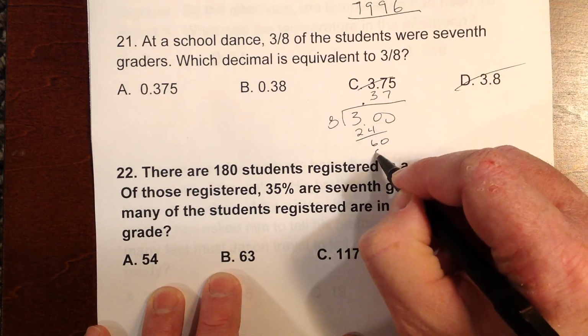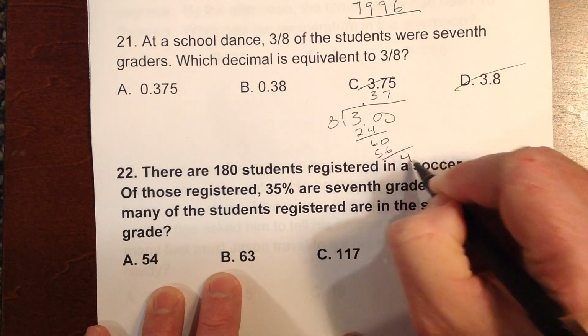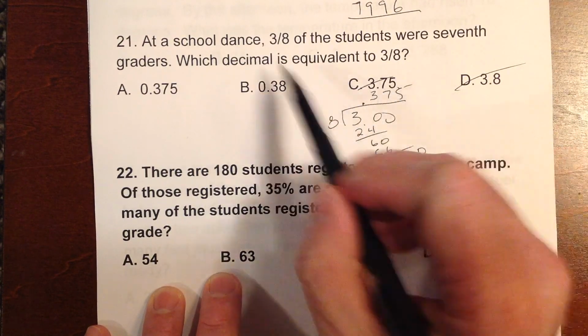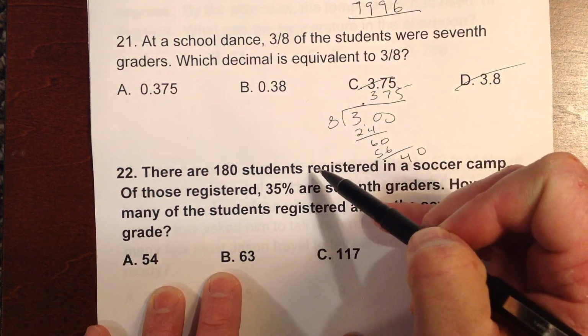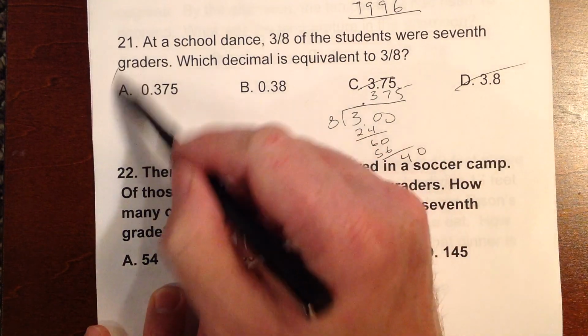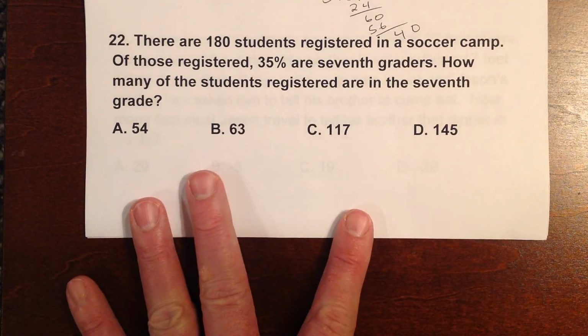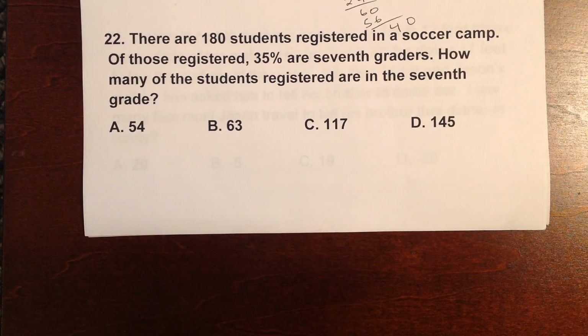Sorry, I'm running out of room here. Bring down my 0. You're simply going to divide the top by the bottom to get the decimal equivalent. The answer is A.